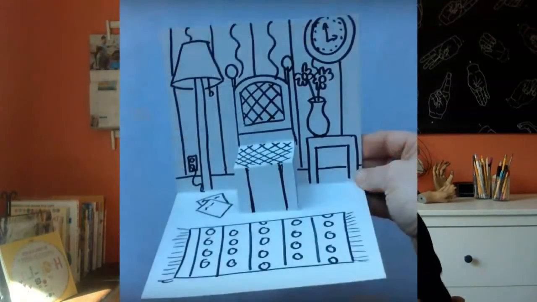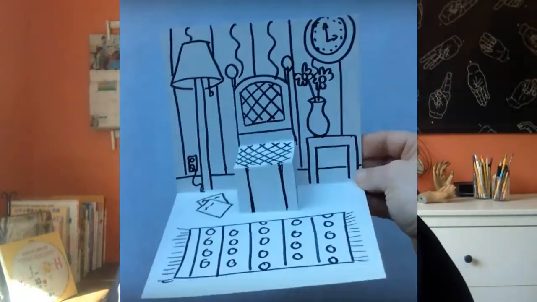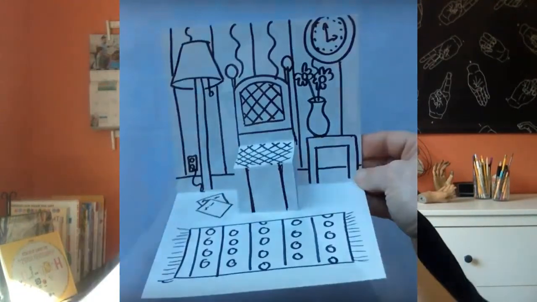Option number 2, you're going to be creating a 3-dimensional chair. So this is going to be like a pop-up book. You're going to open it up, and we're going to create a little chair in there. You're going to design your chair, and then you're going to design the space around it. What's on the floor? Does it have a rug? What's on the wall? Are there pictures? Are there lights?